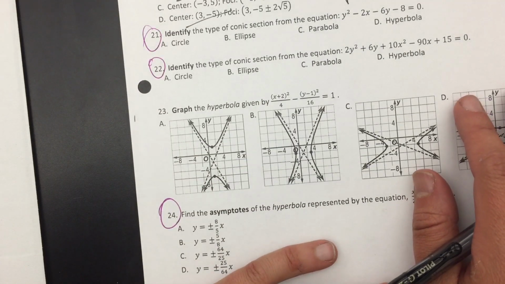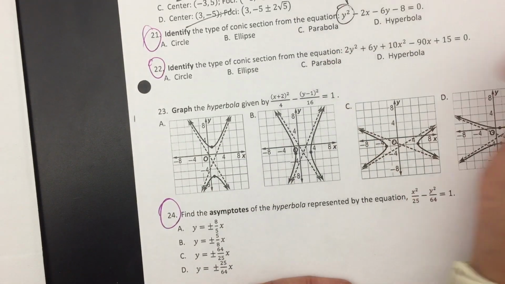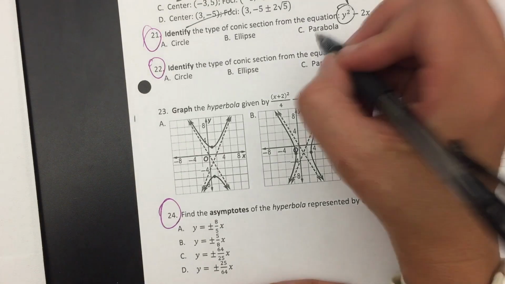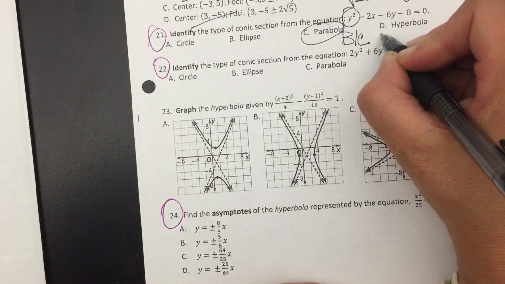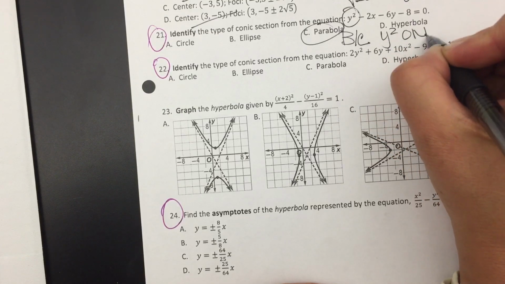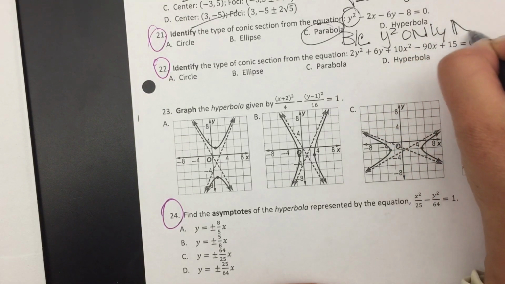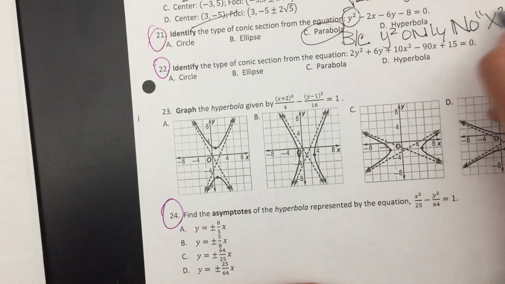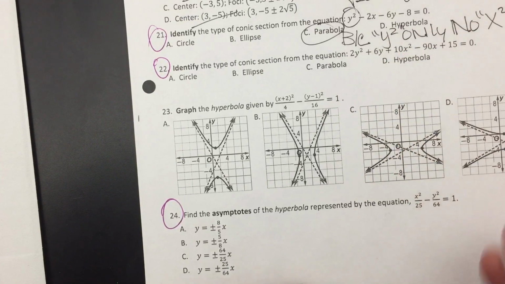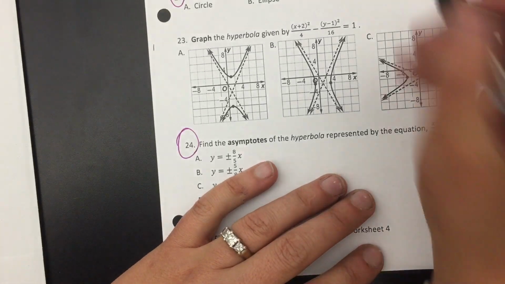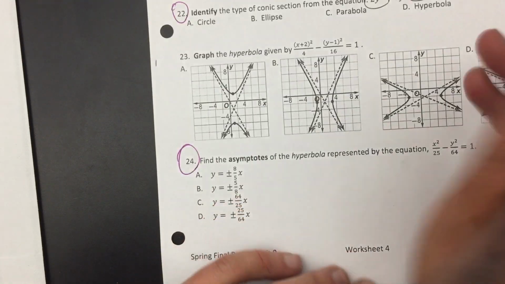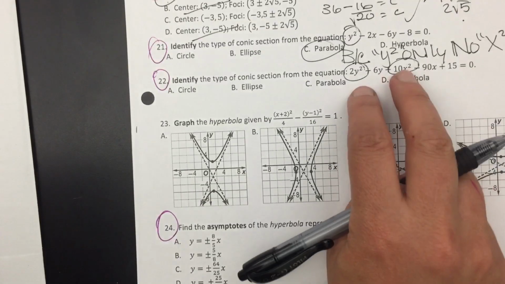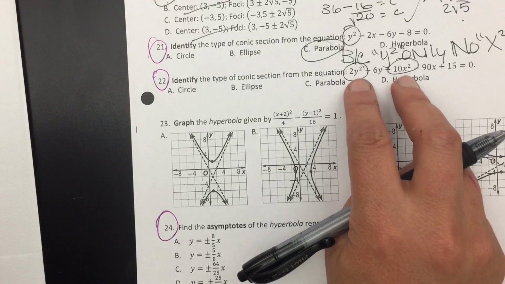Here I know that this one is a parabola because it only has a y squared and no x squared. This next one I know is an ellipse, because my y squared is positive, my x squared is positive, and neither one has the same coefficient.